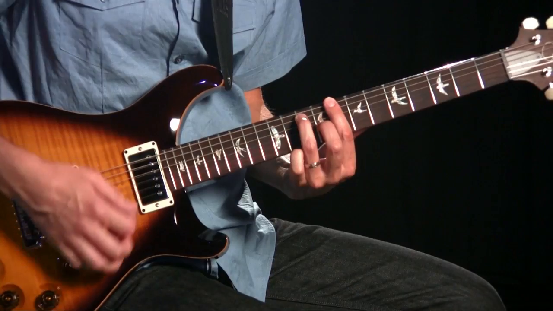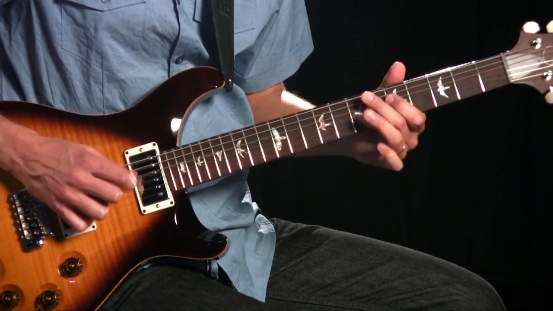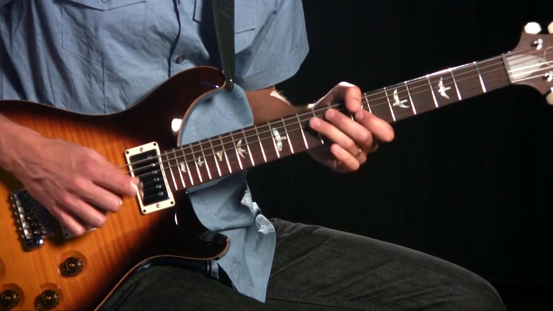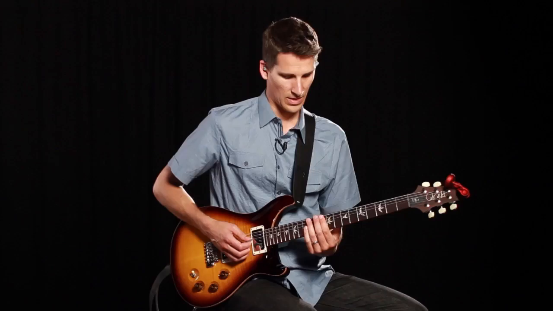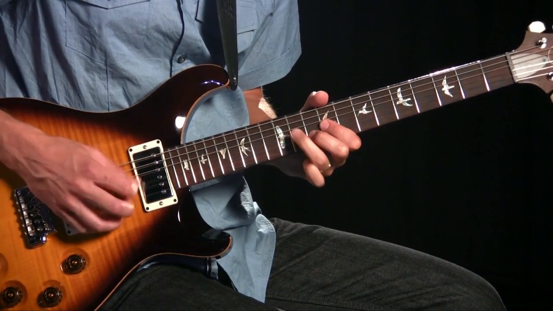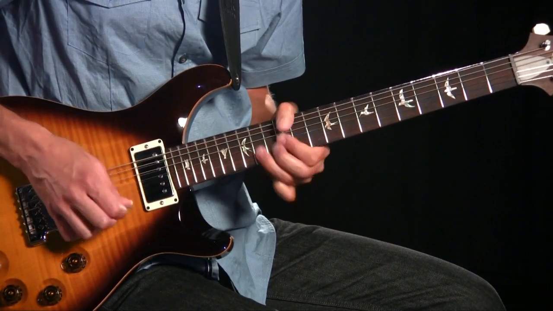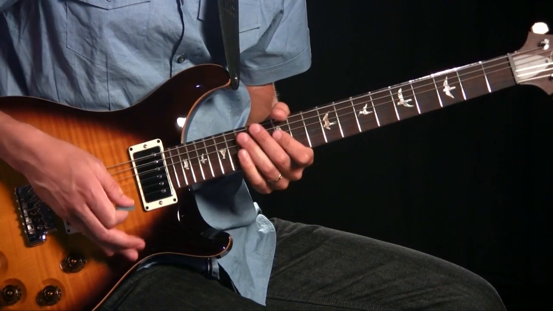Or if you go up to the 8th fret, you can play over C7. At the 10th fret, you can play over D7. At the 12th fret, you could play over E7. And so on. Coming up in video 3, you take a look at using the minor pentatonic.